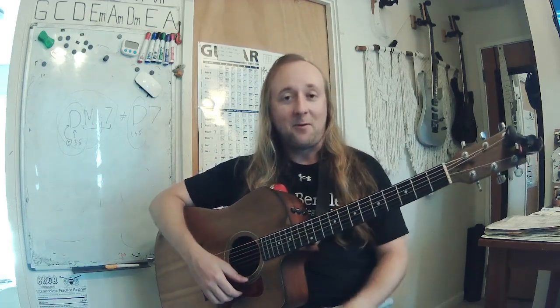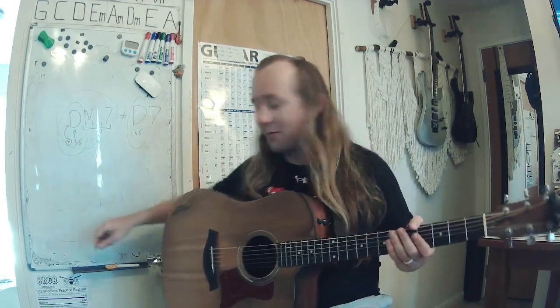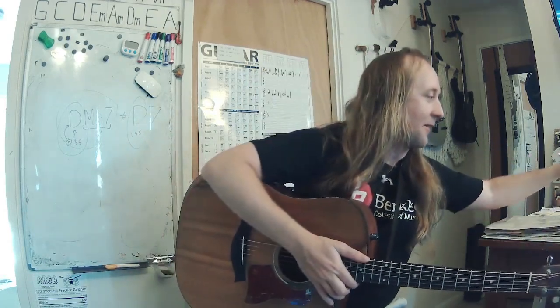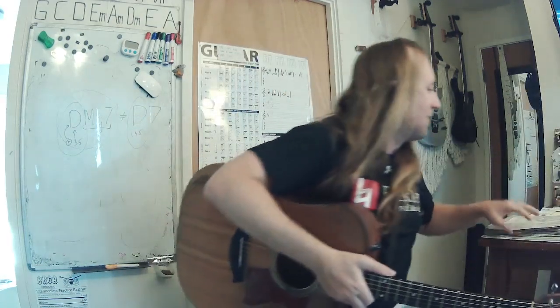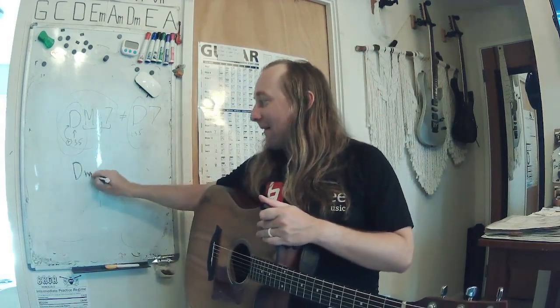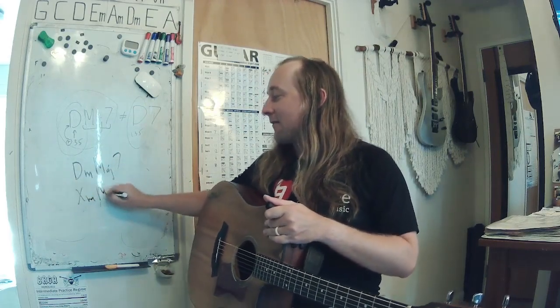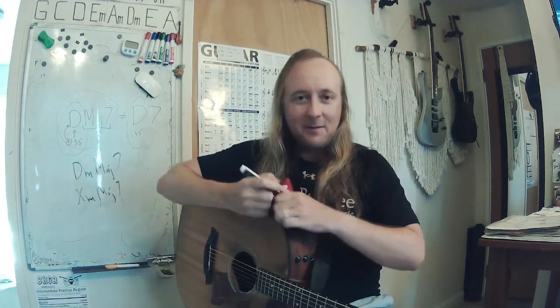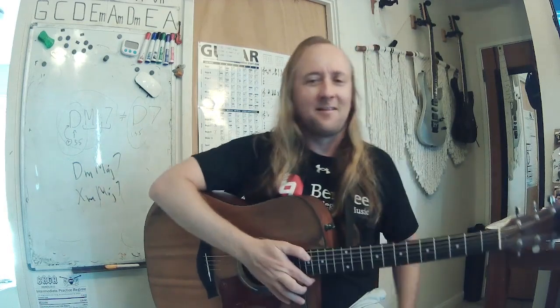So you can do this with all your major chords, but as an added bonus, you could also do this to minor chords. So interestingly enough, you could do kind of a strange sounding name. Where'd my pen go? You could do D minor major 7th, or any kind of minor major 7th, if you will. And a lot of people go, what? That sounds weird.